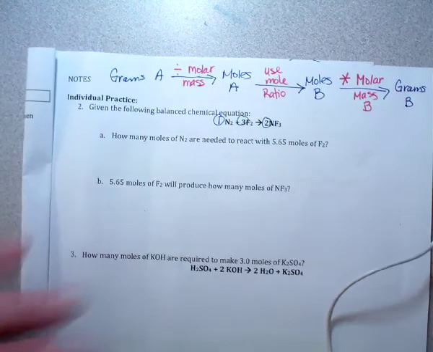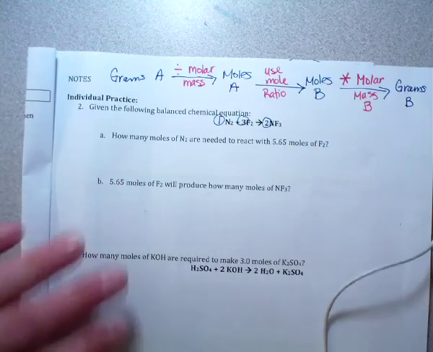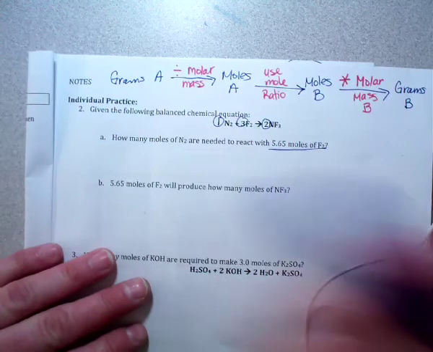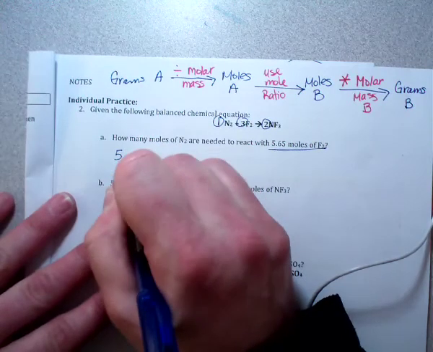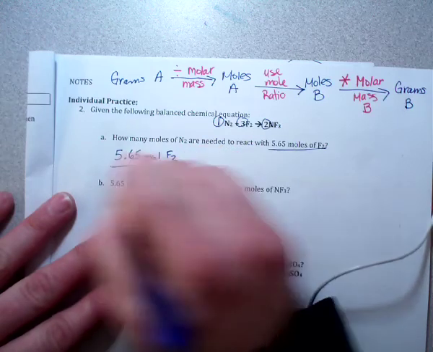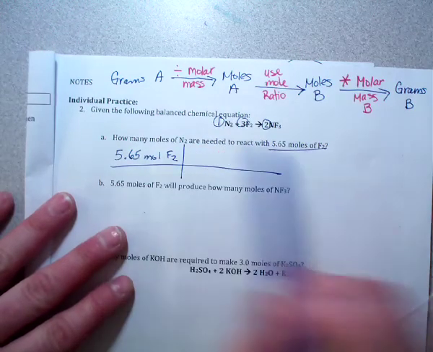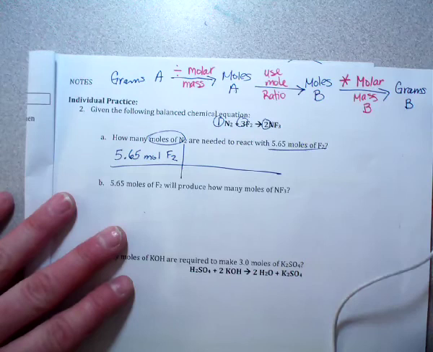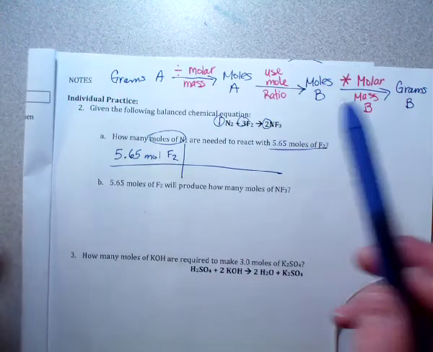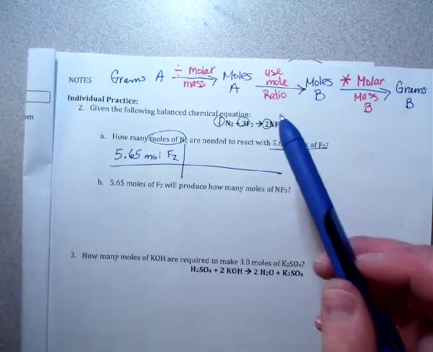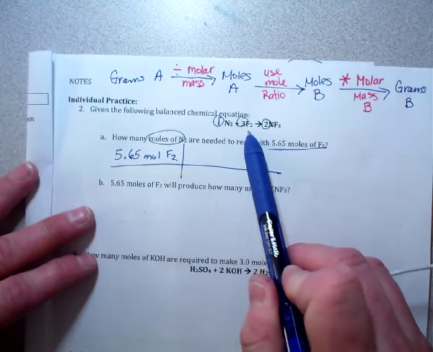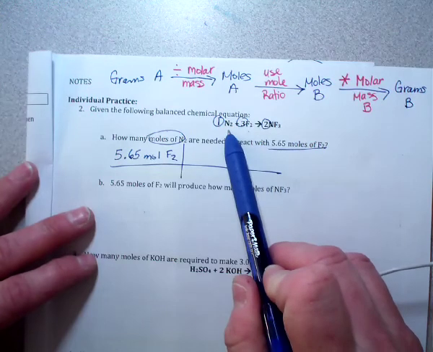So let's go ahead and work through a problem. For the first example, I gave you 5.65 moles of F2. So we always start out by writing our given, 5.65 moles of F2. I'm asking you to find moles of N2. Even though I have 3 things or 3 compounds in my reaction, I can only work with 2 at a time. So in this example, I only am worrying about the F2 and the N2.